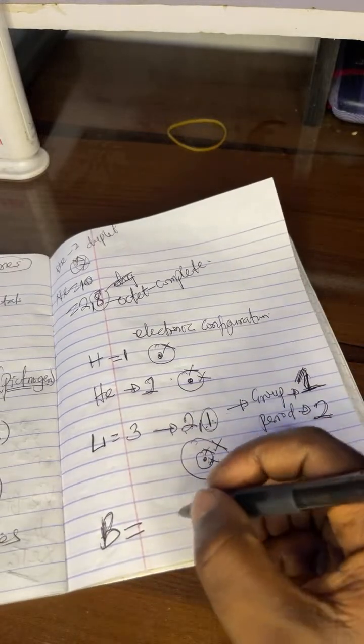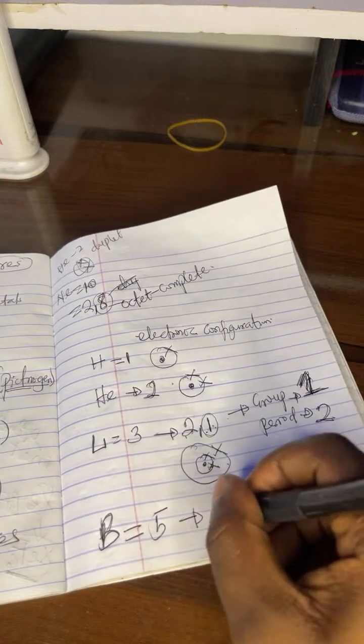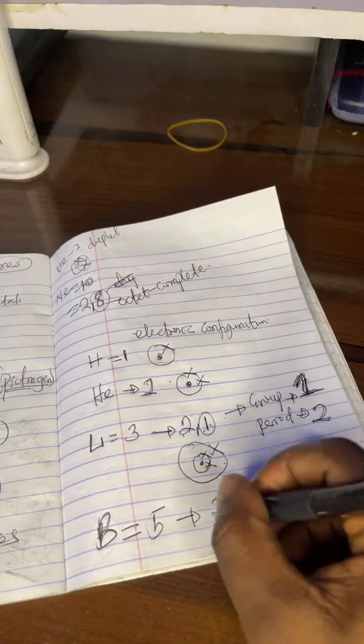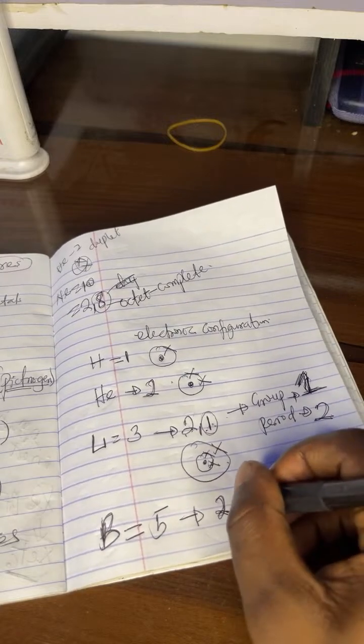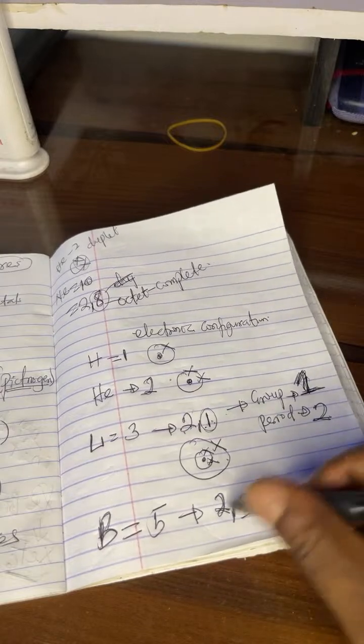So if the atomic number of boron is 5, what will I write? Since the atomic number is 5, I will say 2, because the first shell can only occupy 2, then the next one will be 3. That means 2, 3.